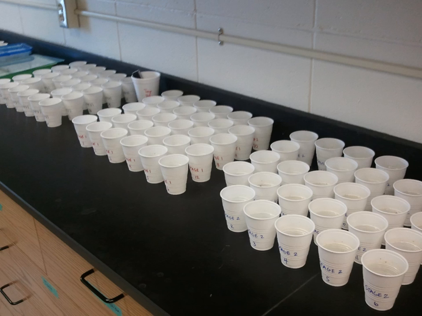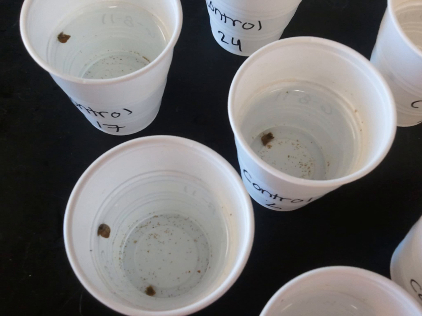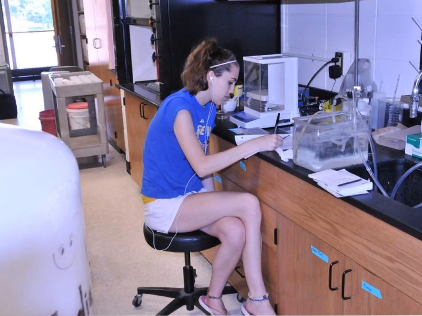The snails in our experiment were split into 2 categories, non-infected and infected Bithynia tentaculata. Each individual snail had its own cup. They were fed ad libitum and the water was changed twice a week. Twice a week, measurements of mass, length, and volume were taken of each snail.